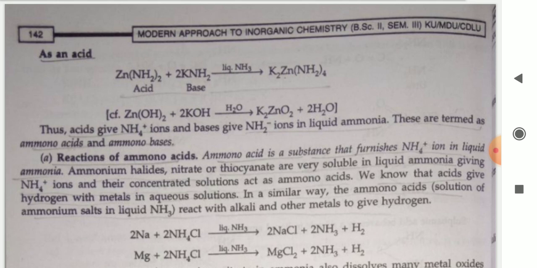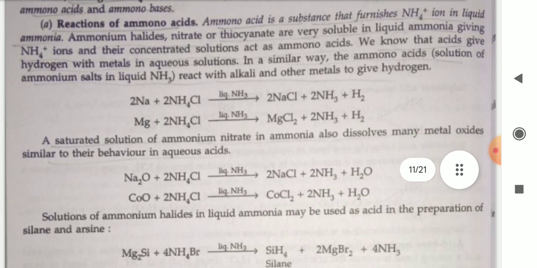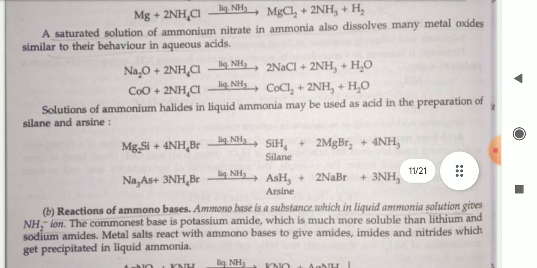to give hydrogen. Na in the presence of NH4Cl will give 2 NaCl plus 2 ammonia plus hydrogen. Magnesium plus 2 molecules of NH4Cl will give MgCl2 plus 2 molecules of ammonia plus hydrogen. A saturated solution of ammonium nitrate in ammonia also dissolves many metal oxides, similar to their behavior in aqueous acid. Na2O plus 2 NH4Cl will give 2 NaCl plus 2 ammonia plus water.